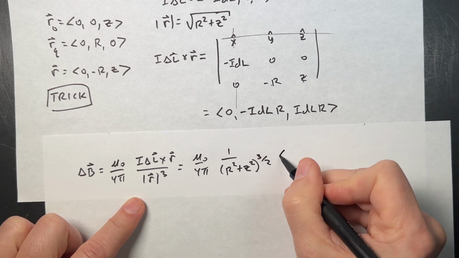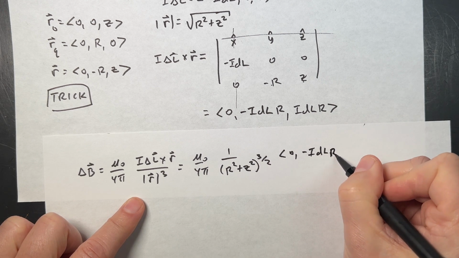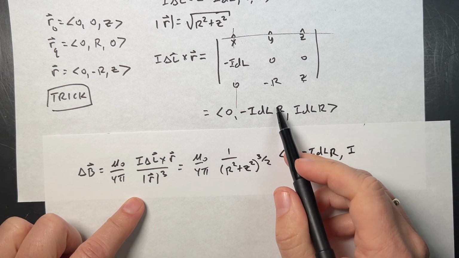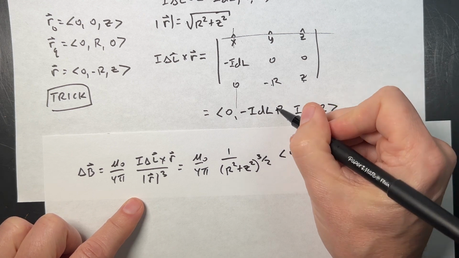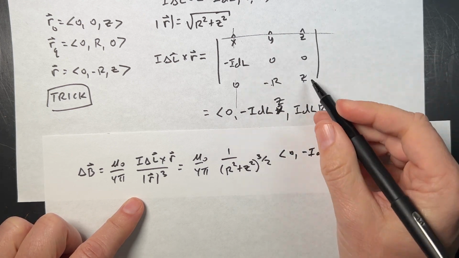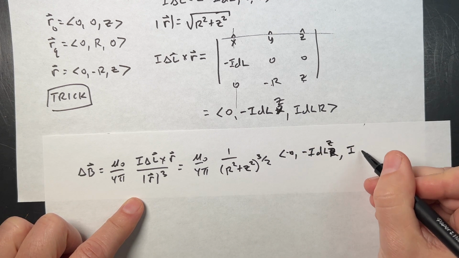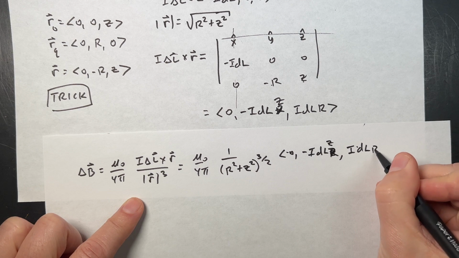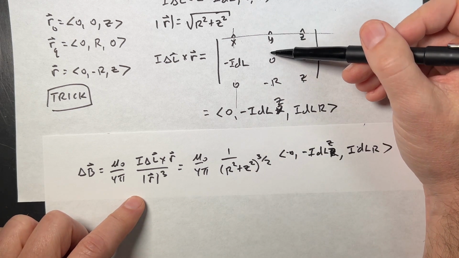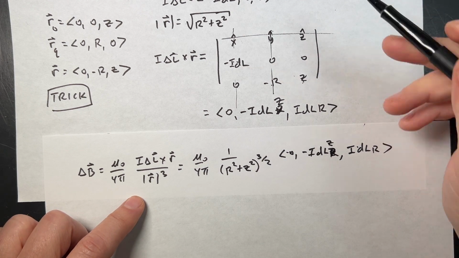And then I have this vector, 0, negative I dl r, no, that's z. Because that was this, yeah? Okay, so z. Z, I dl r. Right? So let's see. The y component, I cross that out. Z. Yeah. Okay.